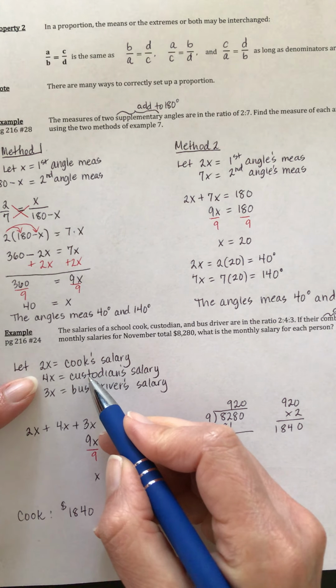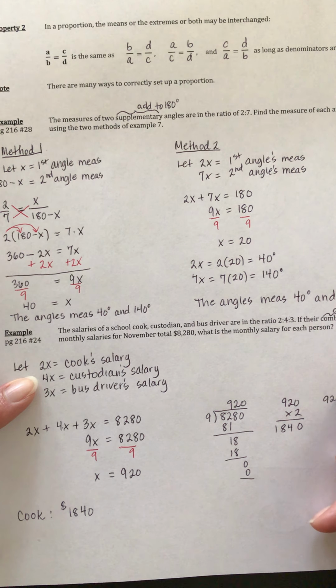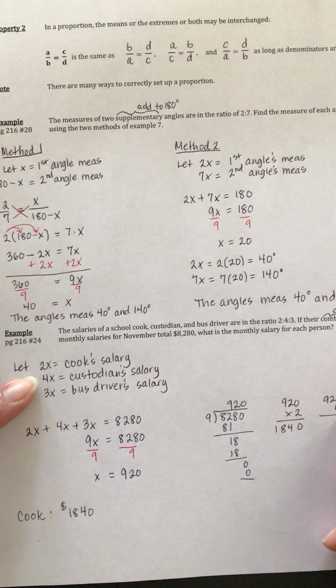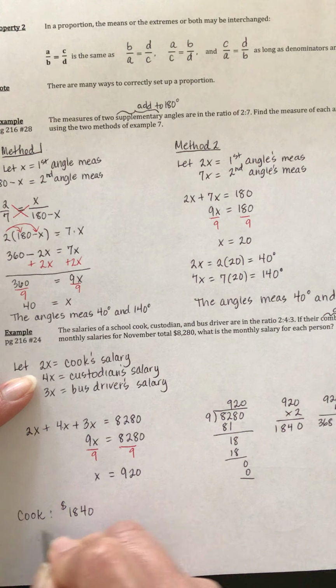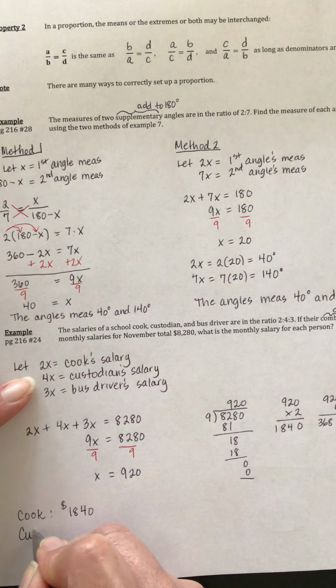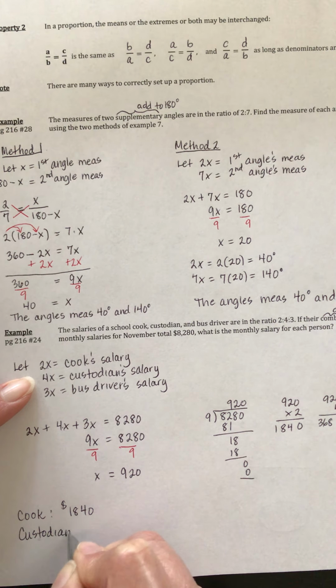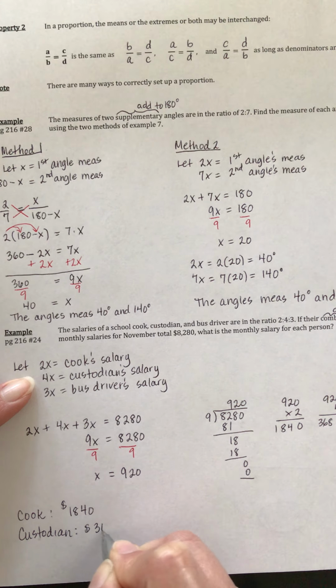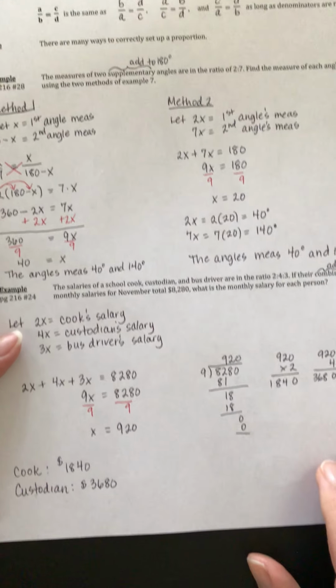Okay, the custodian's salary is going to be 4 times 920, or let's see, custodian will be 3680.